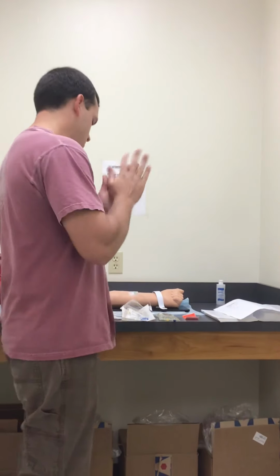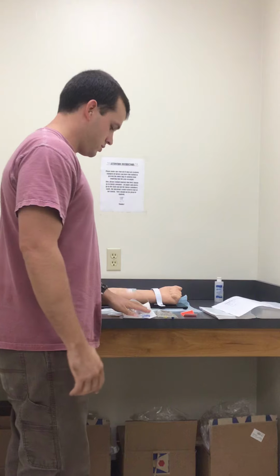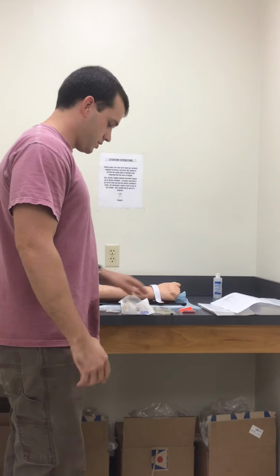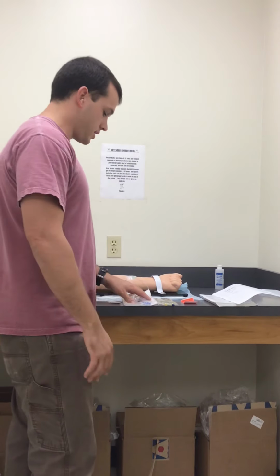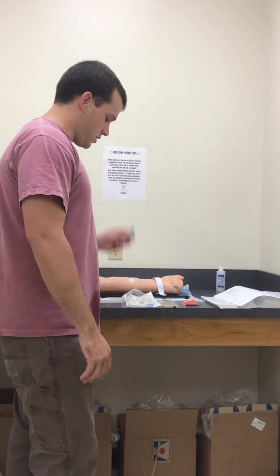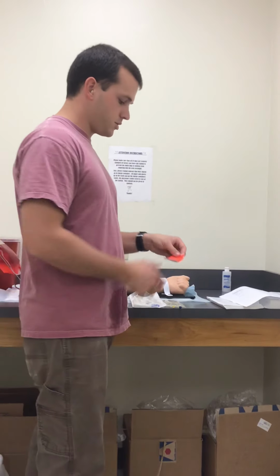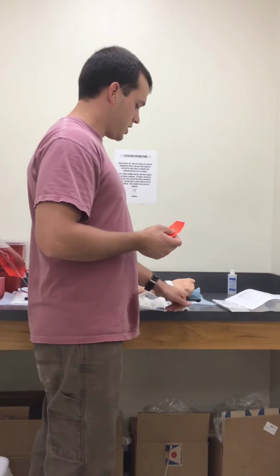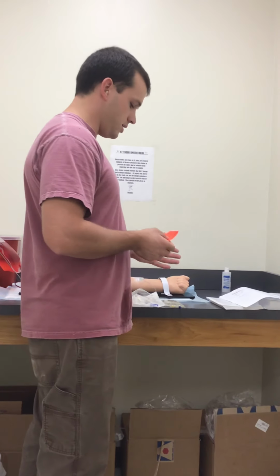I'm going to perform hand hygiene, get my equipment. I'm going to make sure that I have my drug that's pre-mixed, my secondary IV, my secondary tubing, my alcohol swab, and of course my label. I'm also going to check this drug to make sure that it is in date, which it is.